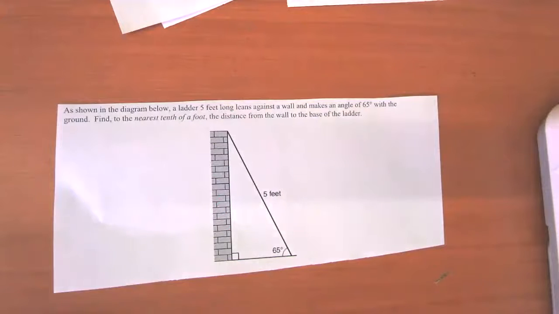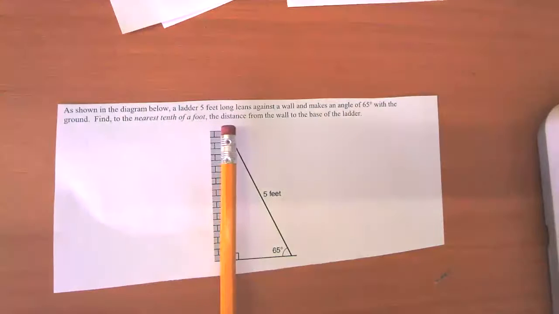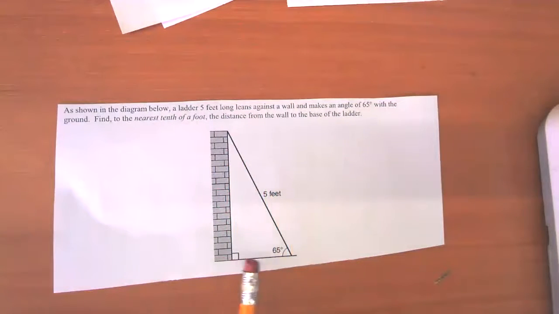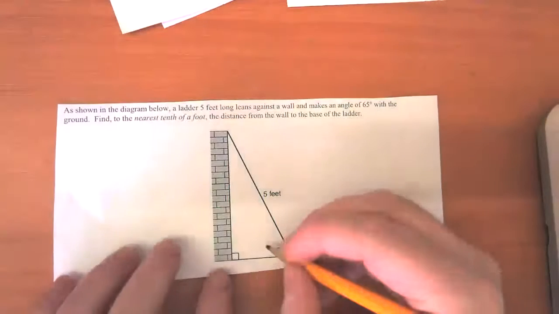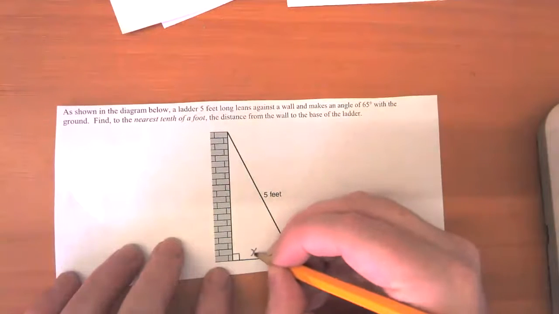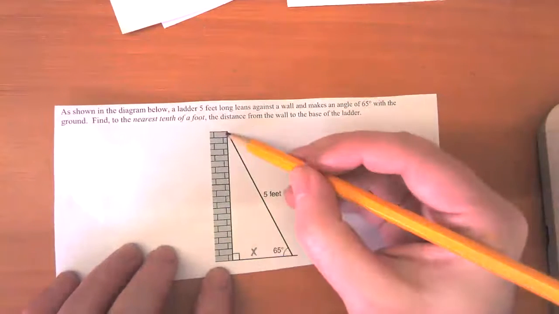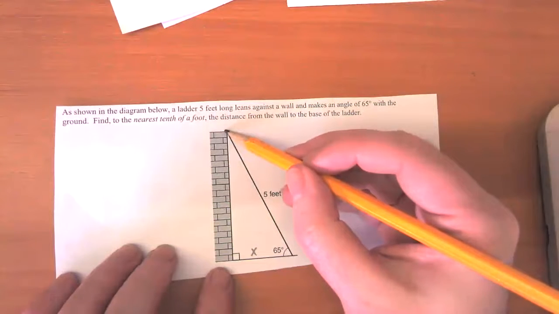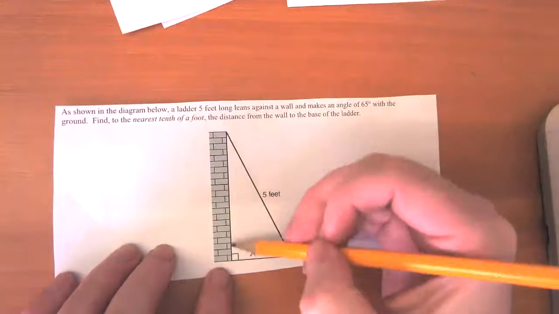Well, the only thing we don't have marked in this diagram is the variable that we want to solve with. They want us to calculate the distance from the wall to the base of the ladder, so the wall to the base of the ladder is x. Sometimes they'll ask for the height above the ground that the tip of the ladder reaches, and so this would be the variable you'd be looking for.